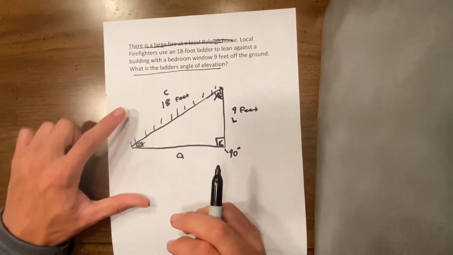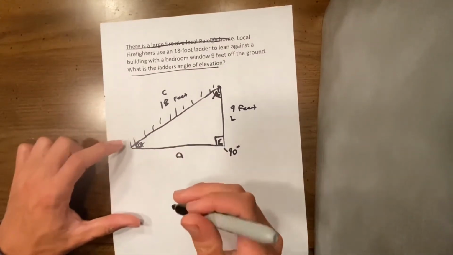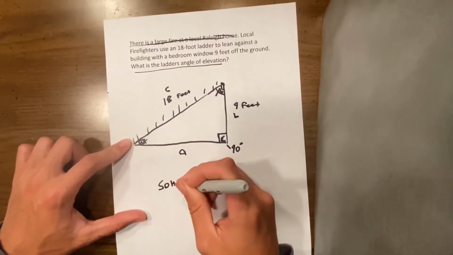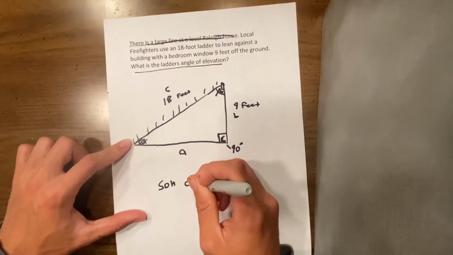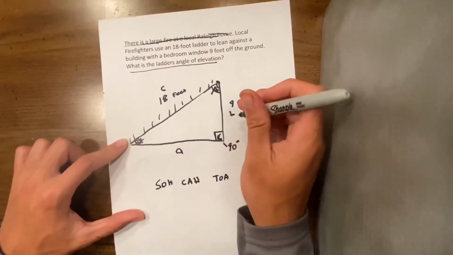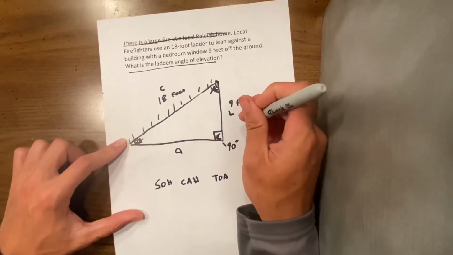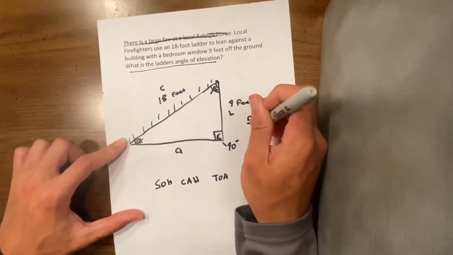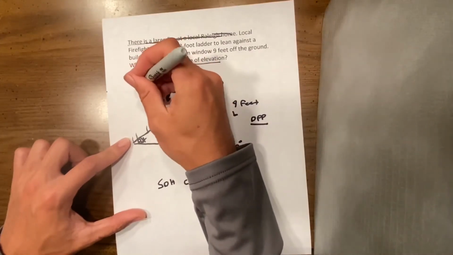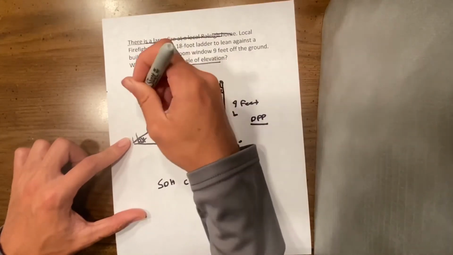because that's how we'll solve the problem here. We can figure out using SOHCAHTOA, mind the handwriting, that we have an opposite right here and a hypotenuse right here for this angle right there.